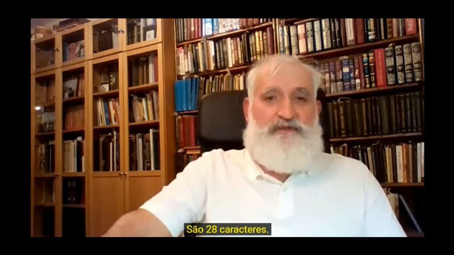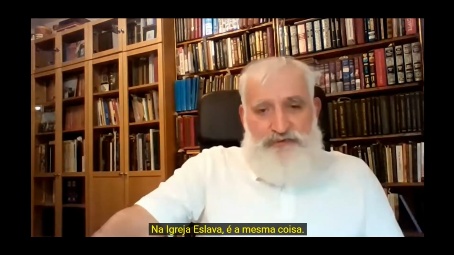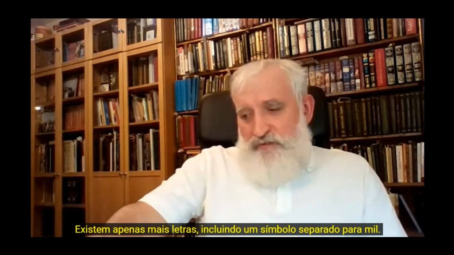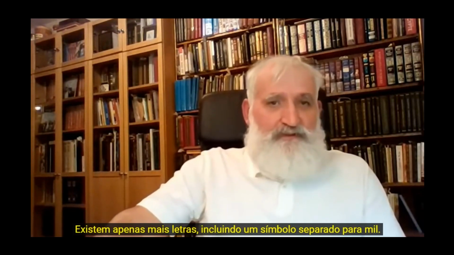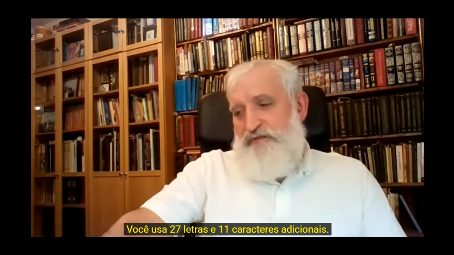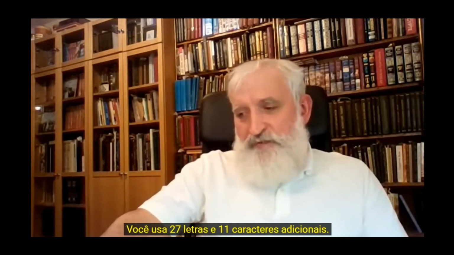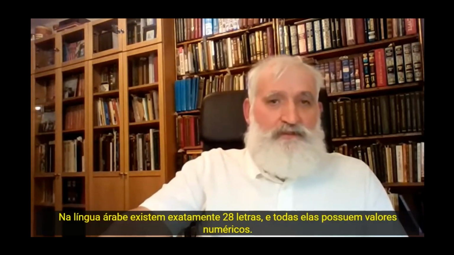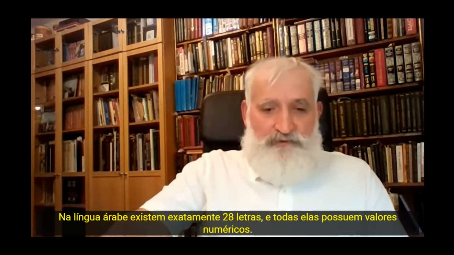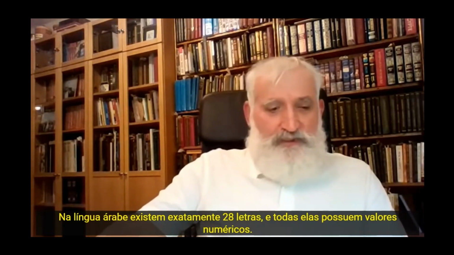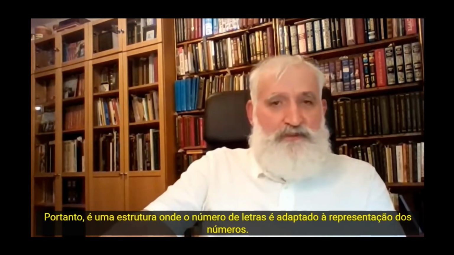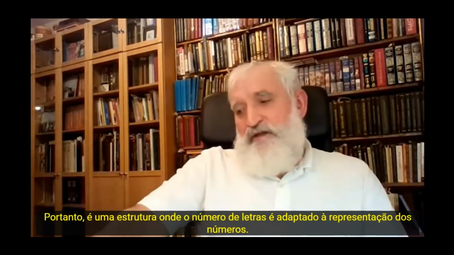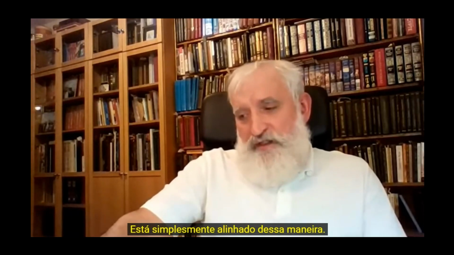That's 28 characters. In Church Slavonic, it's the same. There are just more letters, including a separate symbol for 1,000. You use 27 letters and 11 additional characters. In total, 28 characters. In the Arabic language, there are exactly 28 letters, and all of them have numerical values. Therefore, it's a structure where the number of letters is adapted to the representation of numbers. It's simply aligned in that way.